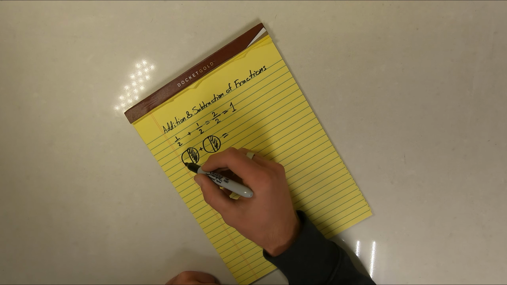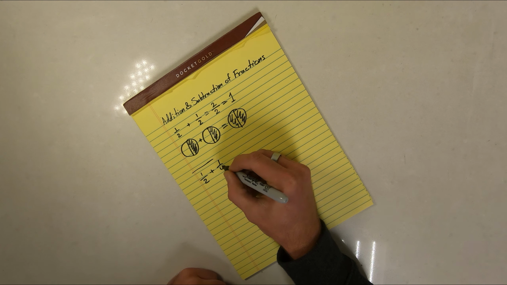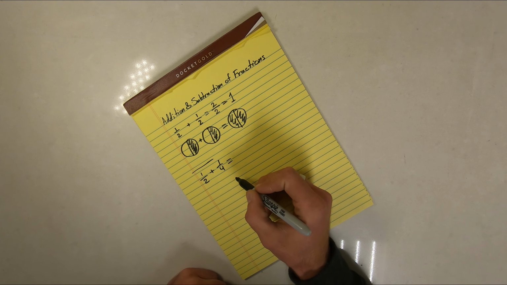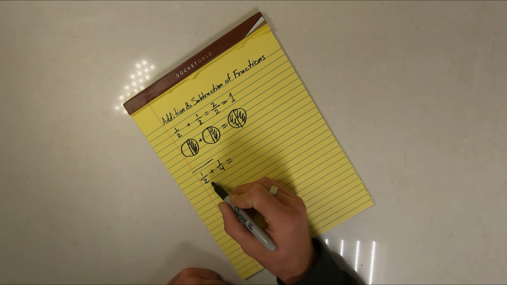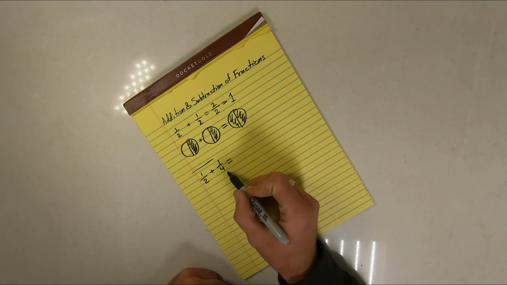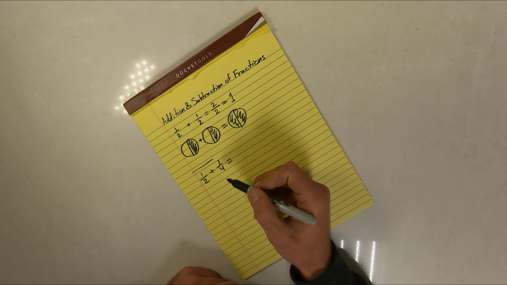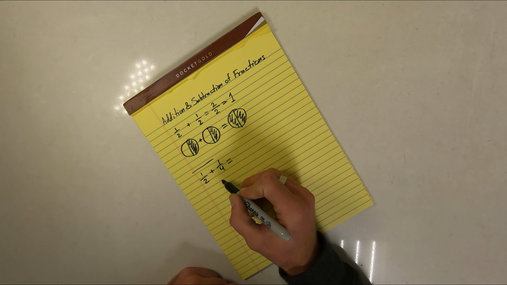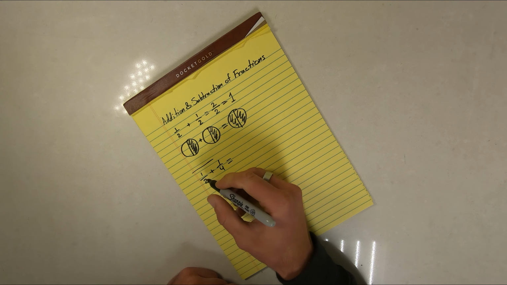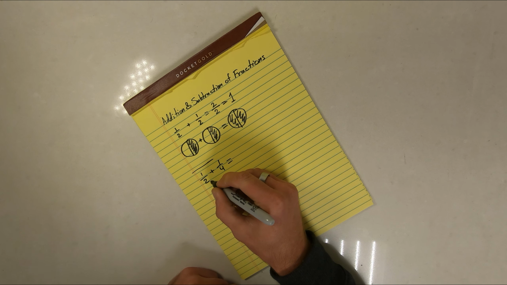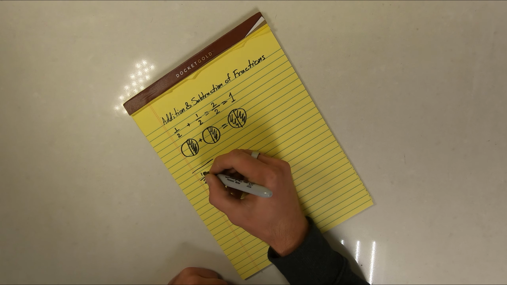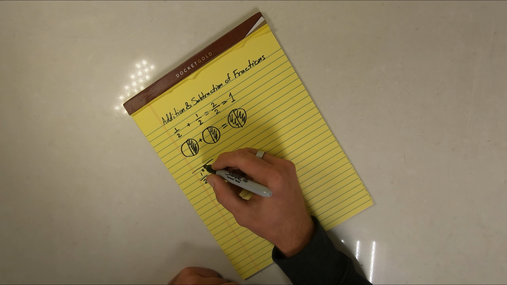So let's work another problem. Let's say we have 1/2, and we're adding 1/4. Because the denominators are different, we cannot just add the numerators together. We have to make the denominators the same before we can add them. So we're going to multiply this first fraction by 2. And when we multiply by 2, we have to do it to the top and to the bottom.